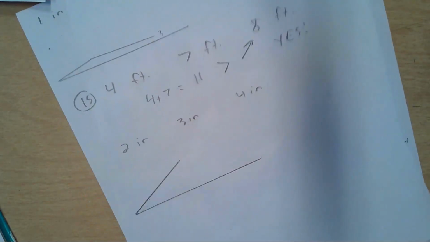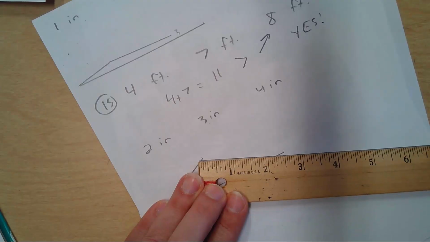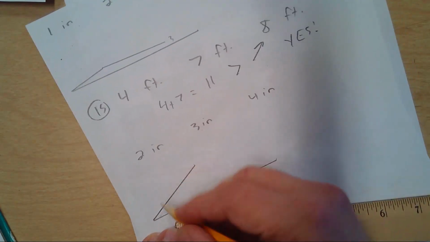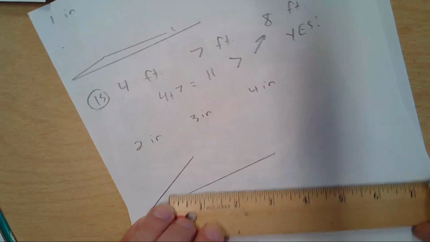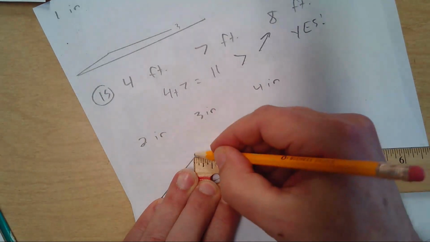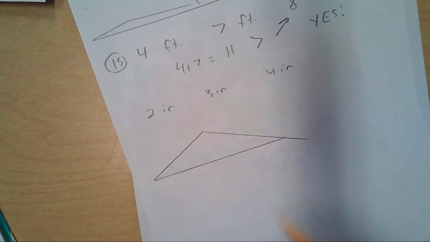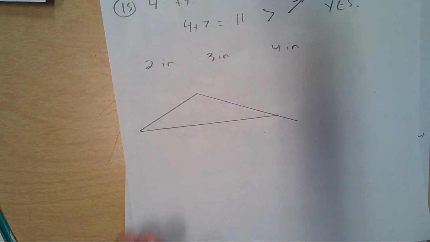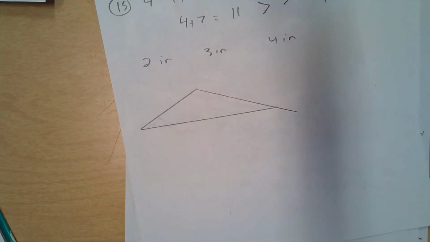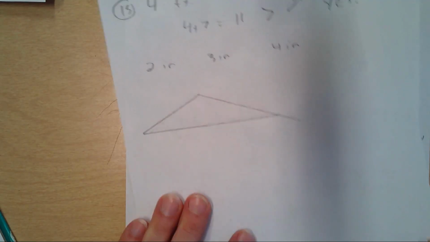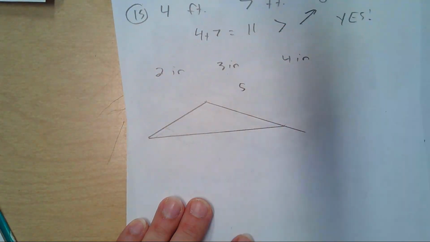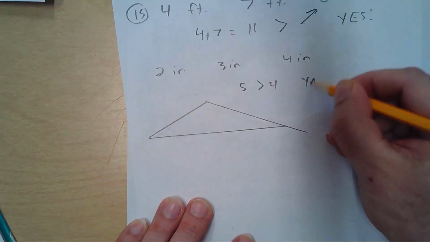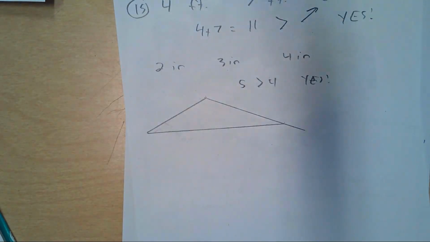And then I'll have a 3-inch piece, and again, my 2-inch should probably go higher up, but you can see clearly, I mean, this would have to go higher up to make it perfectly perfect, right? But clearly I can make a triangle with those 3 pieces. There's no issue here. Because 2 plus 3 is 5, 5 is greater than 4, yes, I can make a triangle.